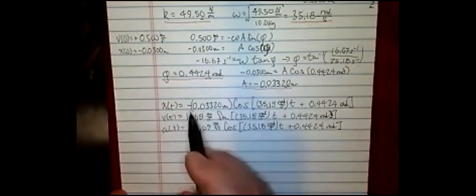So the position is a function of time, the velocity is a function of time, and the acceleration is a function of time. Now the final part of the question wanted me to find the velocity when x is equal to 0.01. One way you can do that is set x of t equal to 0.01, solve for t, and then plug that back into the velocity.